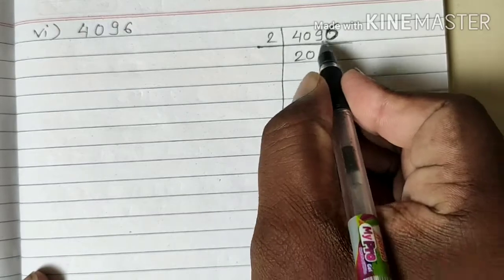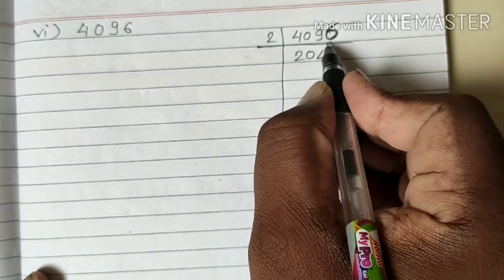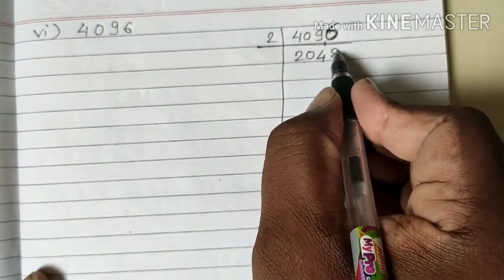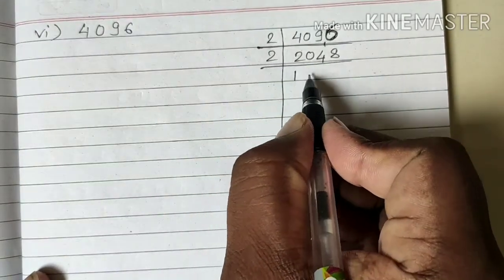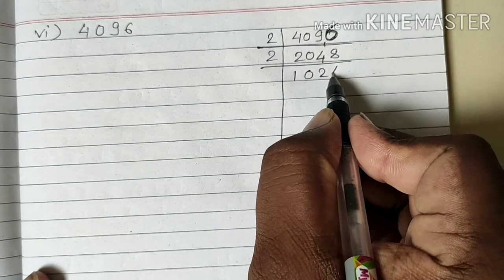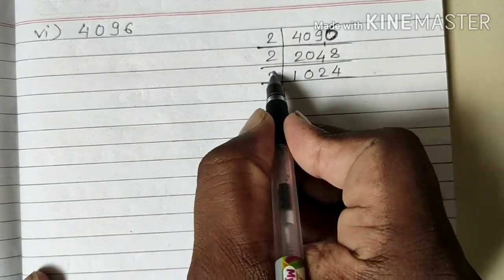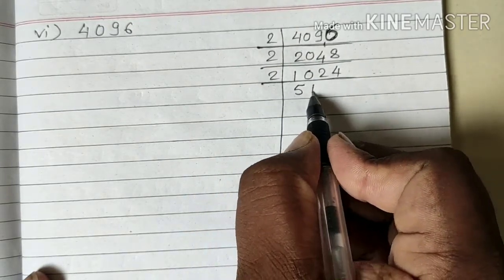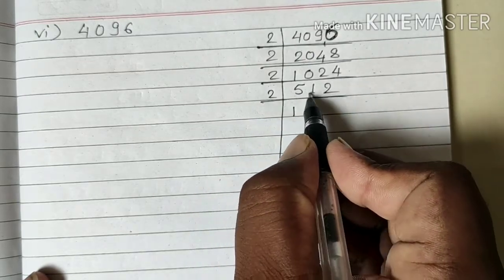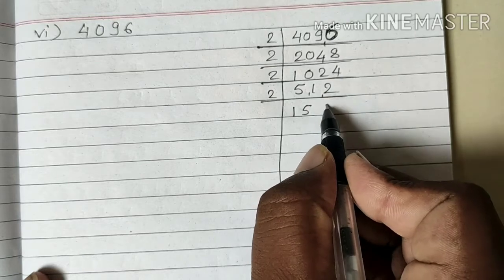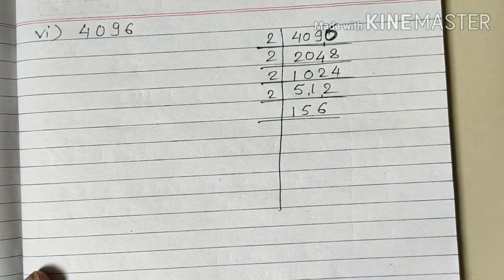2 2s are 4, 2 4s are 8, 1 is remainder. And 2 8s are 16. Correct? Again 2. 2 1s are 2. 0. 2 2s are 4. And 2 4s are 8. Again 2. 2 5s are 10. 2 1s are 2. 2 2s are 4. Again 2. 2 1s are 2. 2 5s are 10. 2 6s are 12. Got it?